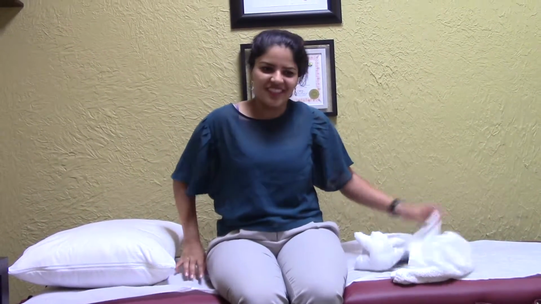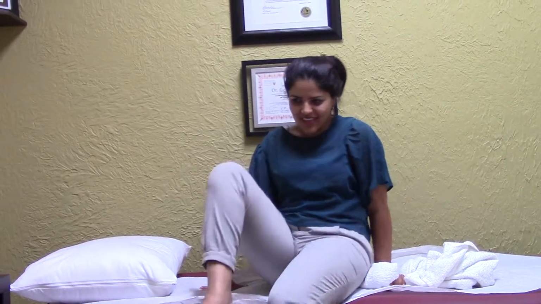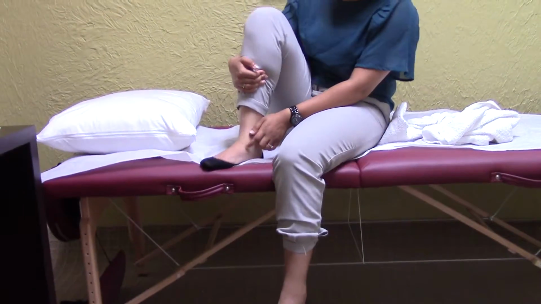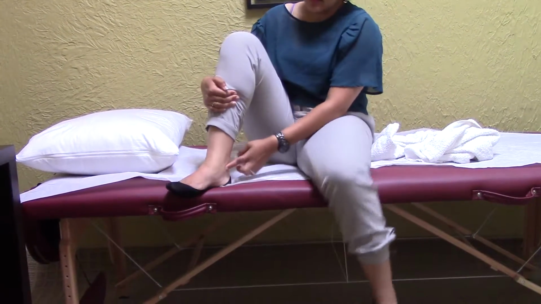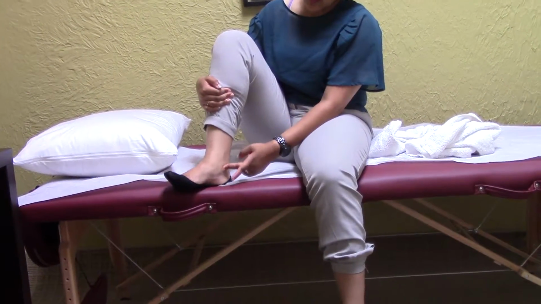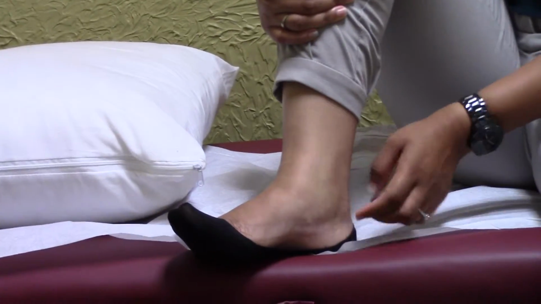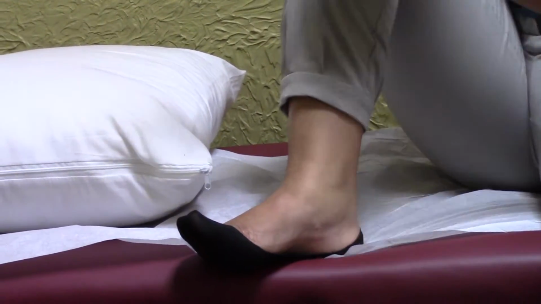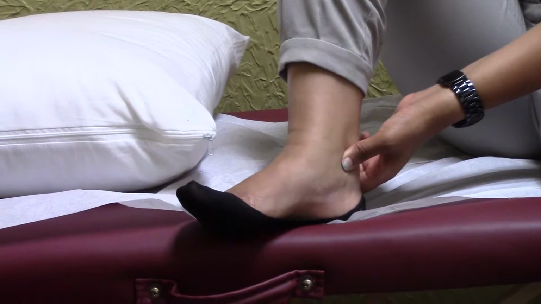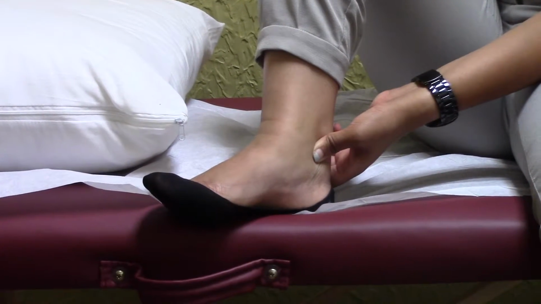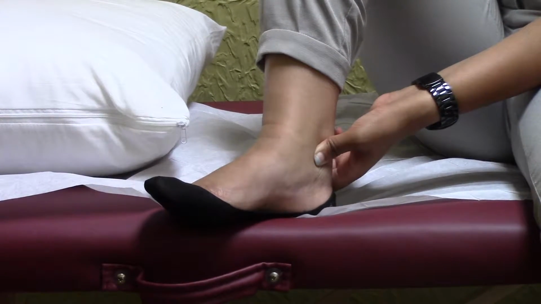Last thing is the acupressure points. There's 3 of them. I'll show you them right now. So the first one is you'll see the bone on the inside of the ankle joint. Again, just like in the hand, you're just going to press on it. Again, 15 seconds, 2 to 3 times a day. So that's right on the inside of the bone.